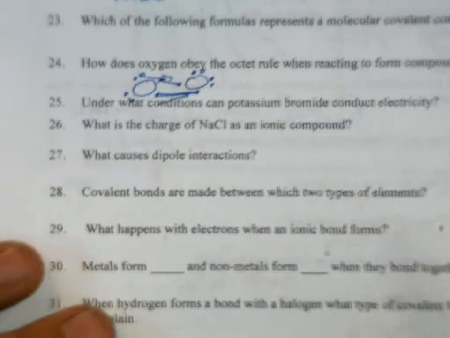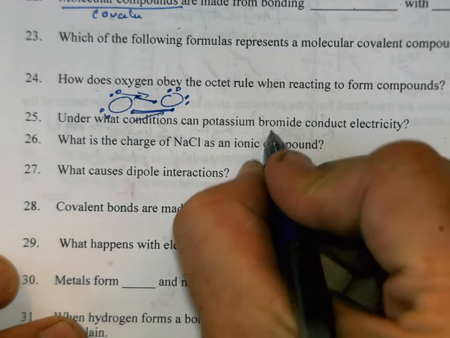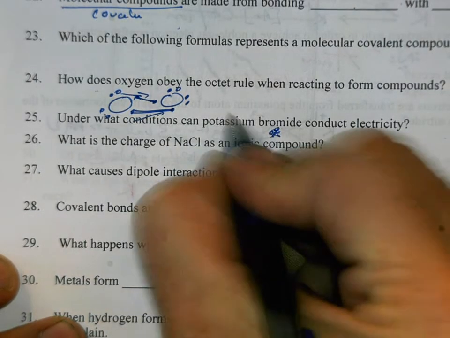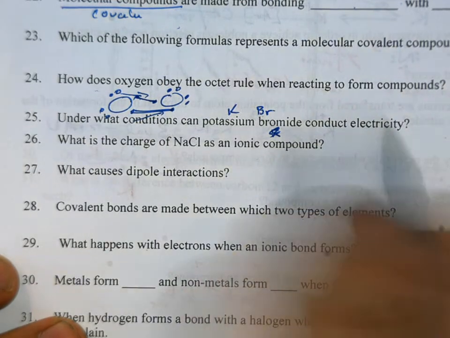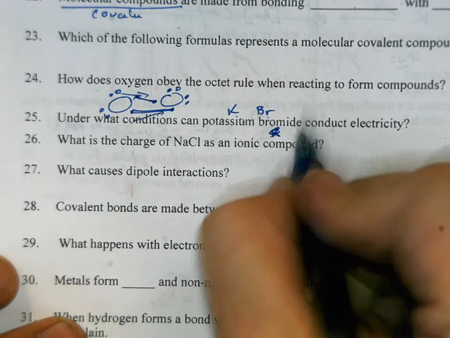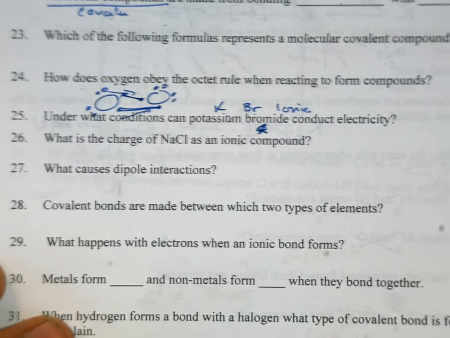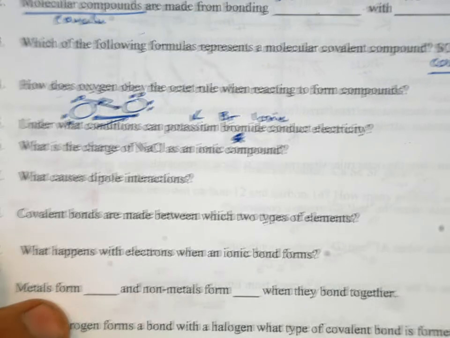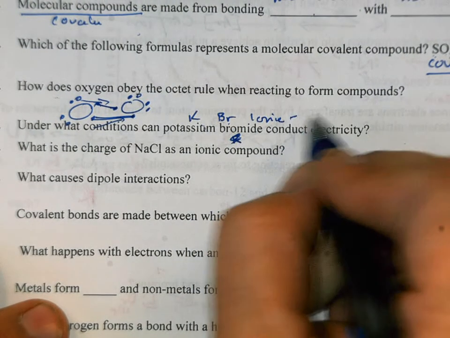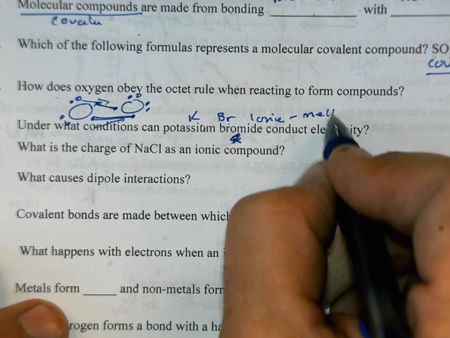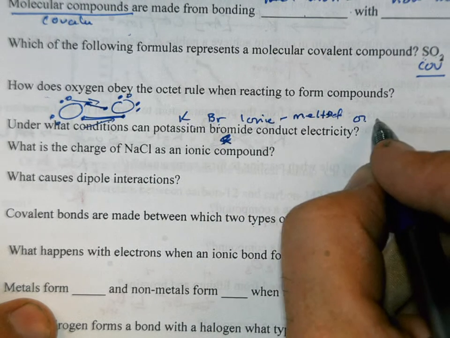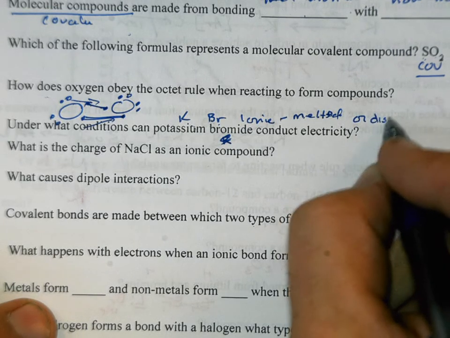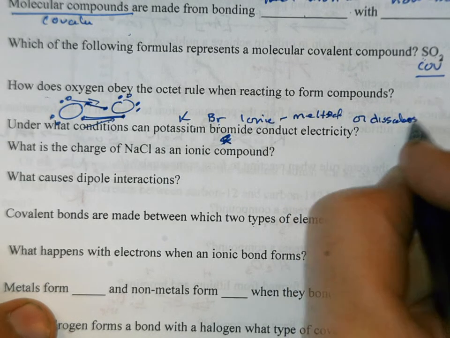Under what conditions can potassium bromide, that was earlier, we had potassium bromide, conduct electricity? Potassium bromide is an ionic compound, and ionic compounds can conduct electricity. That's part of their characteristics, but only when they are melted or dissolved in liquid. Melted or dissolved.